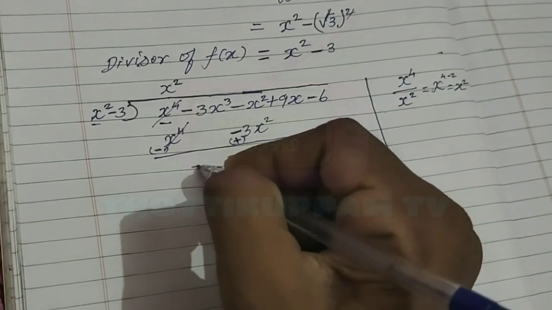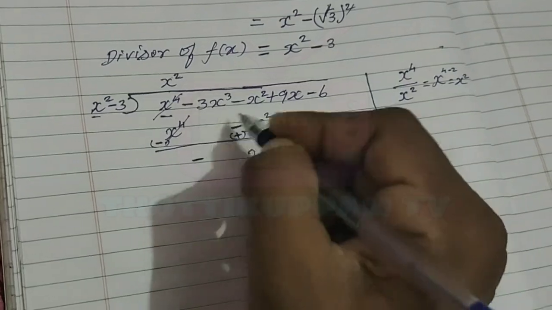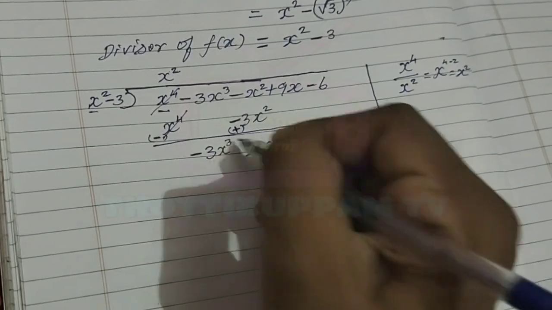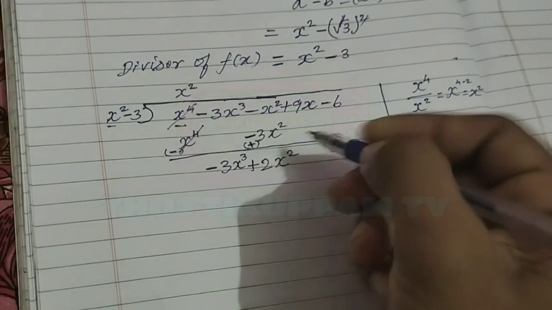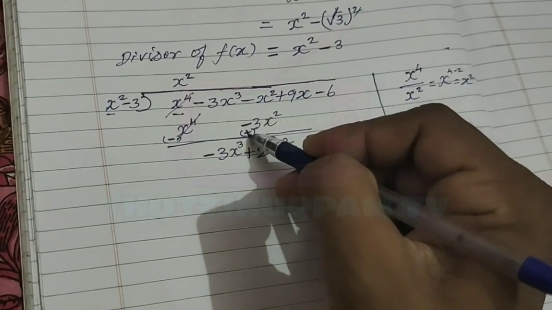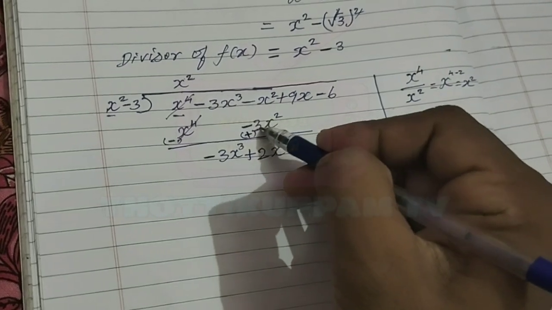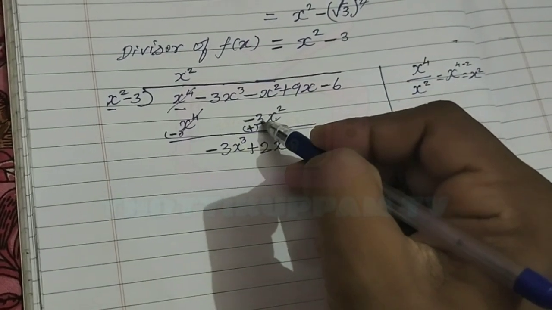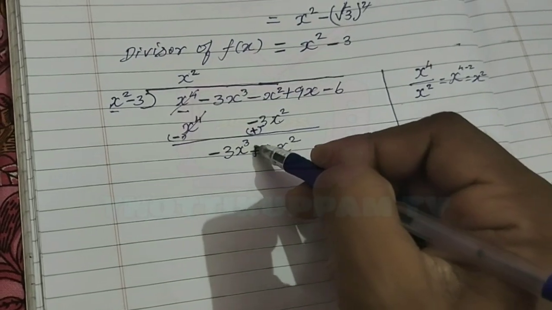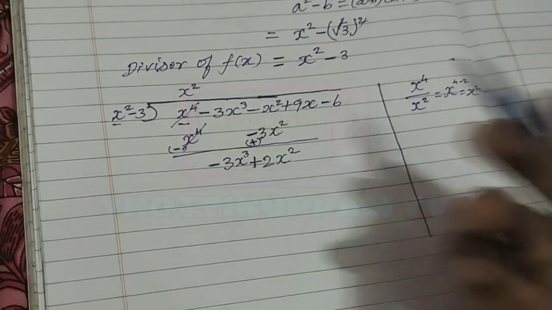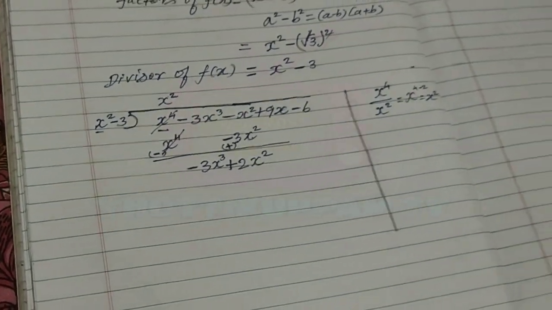This one first of all bring. So according to the power of the index of the variable, 3x cube plus 2x square we are getting. Okay, so this is plus, it became plus, that's why minus 3x square. So minus 1 is subtracted from this, so 2x square I got, that's why plus 2x square I have written. So from here I brought down this minus 3x cube.